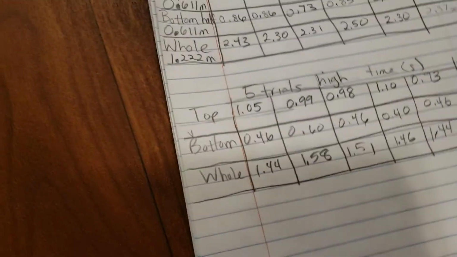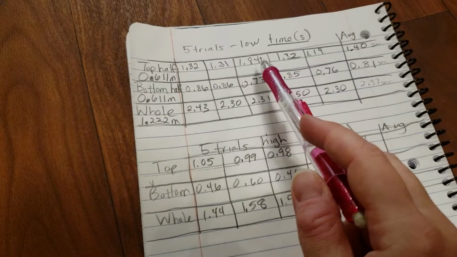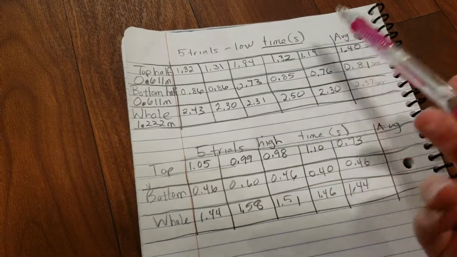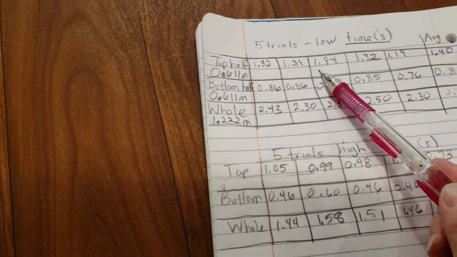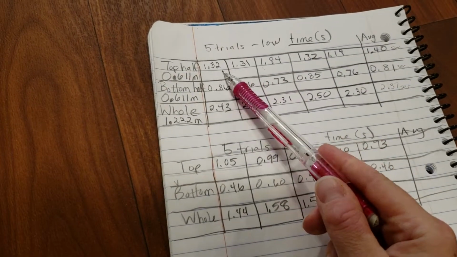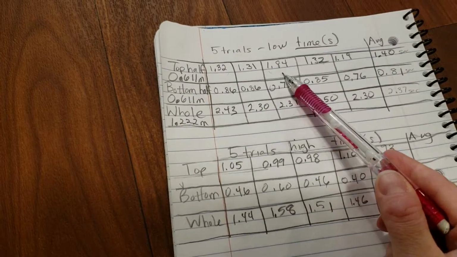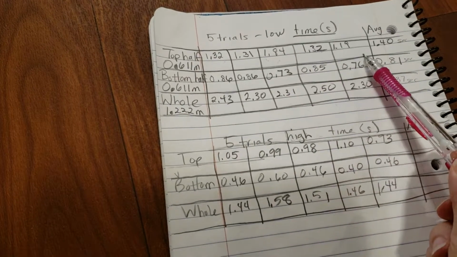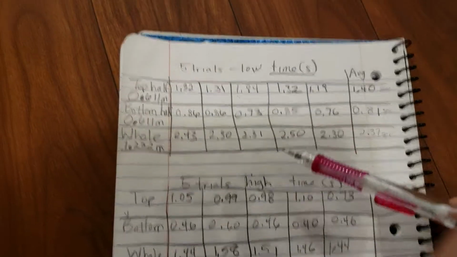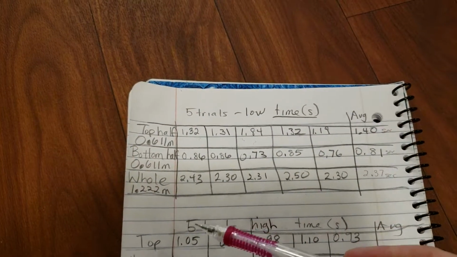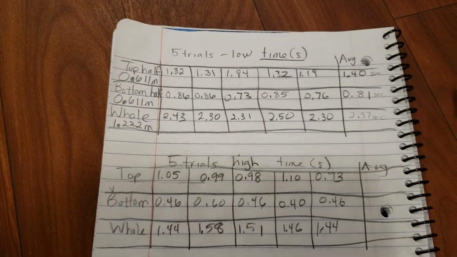So I averaged 5 trials. Obviously, when you average 5 trials, it reduces the amount of human error because if you look at the top half, I have some pretty consistent results. It looks like about 1.3 seconds for it to roll on the top half of the board. Then I've got this kind of really big number, maybe one that's a little smaller. So hopefully 5 trials will reduce my error. 10 trials would be better, 100 trials would be yet better, but obviously we don't have time for that.